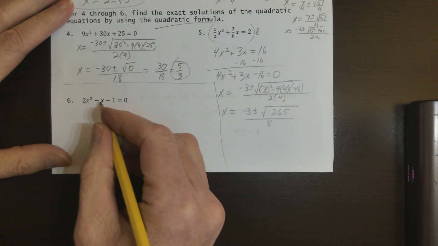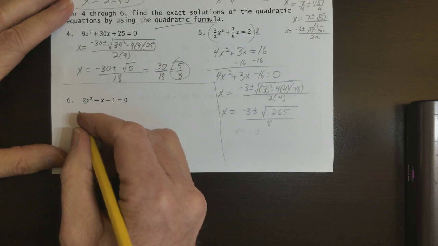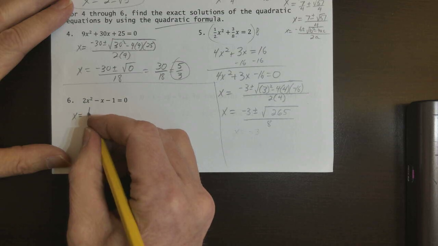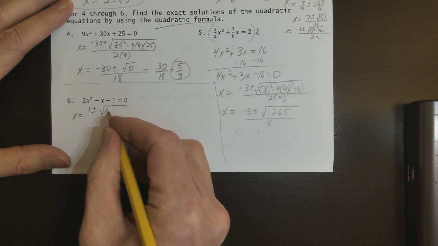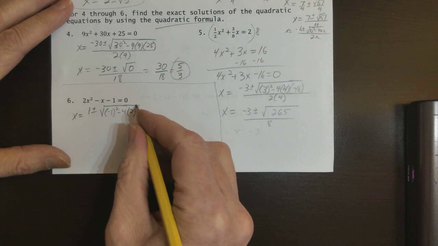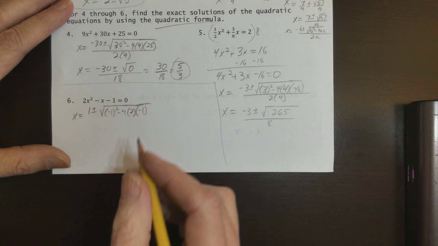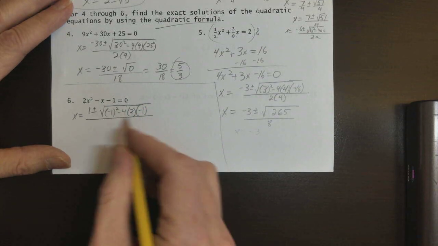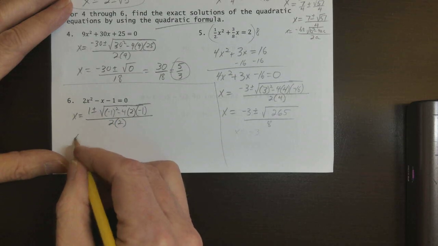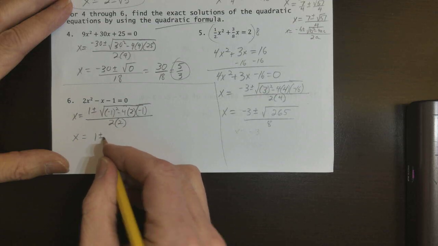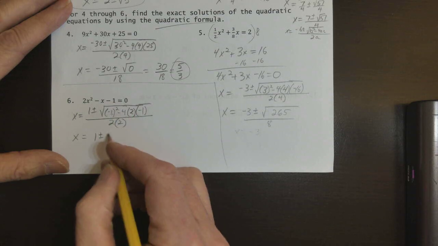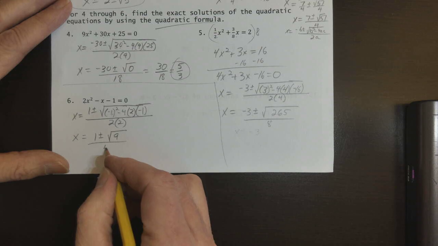A is 2, B is negative 1, and C is negative 1. x is negative b, 1, plus or minus the square root of negative 1 squared minus 4 times 2 times negative 1, over 2 times 2. Okay. It's 1 plus or minus, this is 1, 4 times 2 is 8, negative 1, 1 minus negative 8, that is positive 9 over 4.